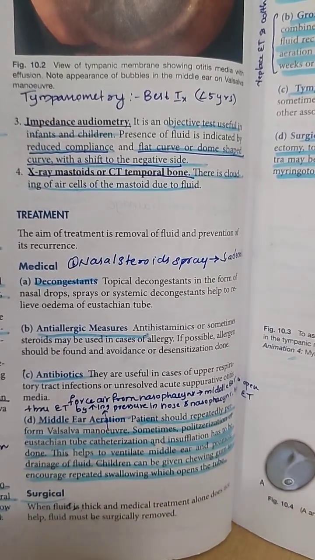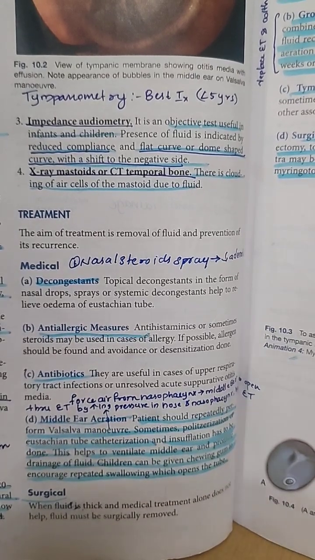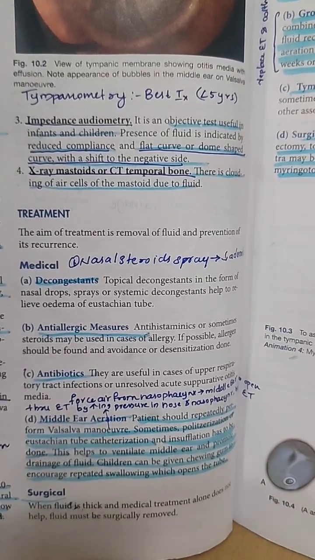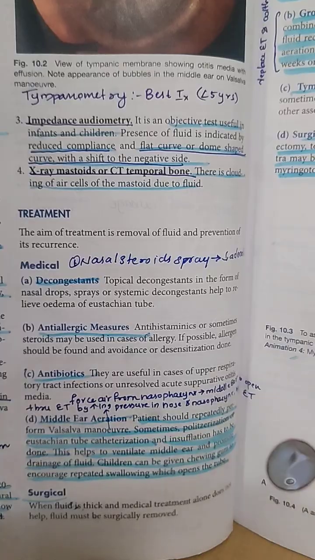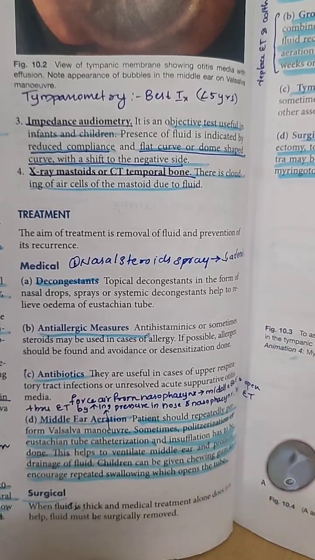And next is the surgical management. If the medical management is not helping, or when the fluid is thick, we should surgically remove the fluid.